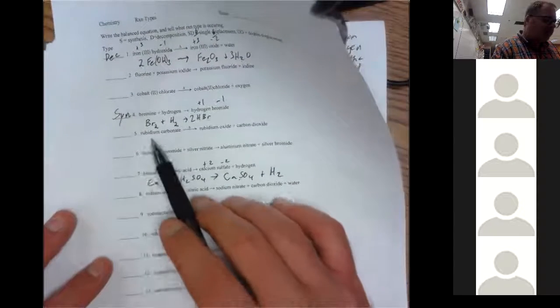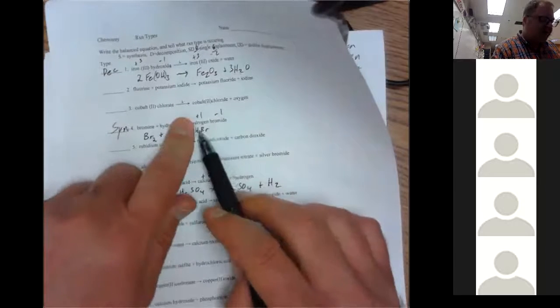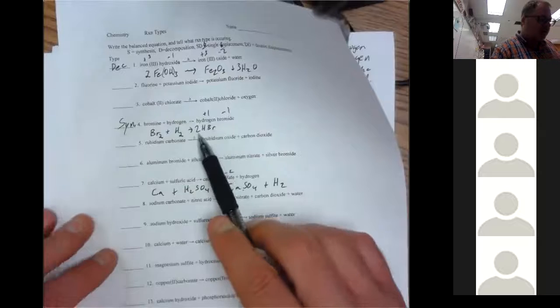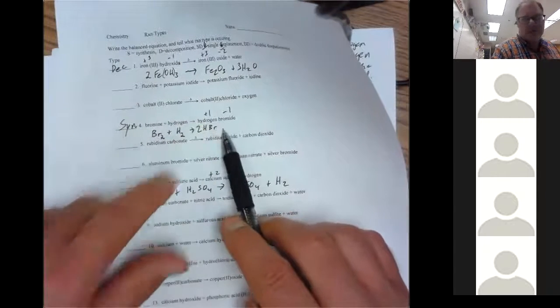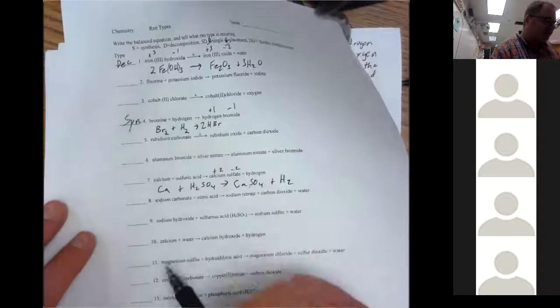Remember, only after you've done this can you start putting numbers in front. You've got to make the charges balanced first. That's what makes this hydrogen bromide. If I just see the 2 down here and the 2 down here and then put a 2 here and a 2 here, that's no longer hydrogen bromide. So you got to make sure that that's checked.